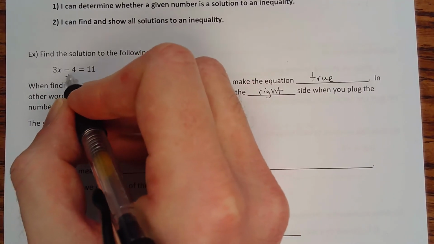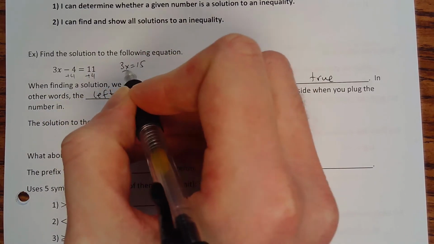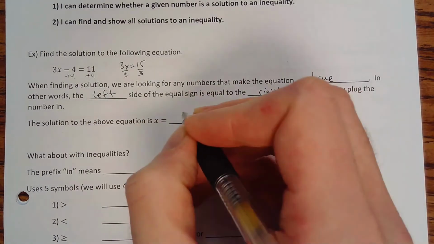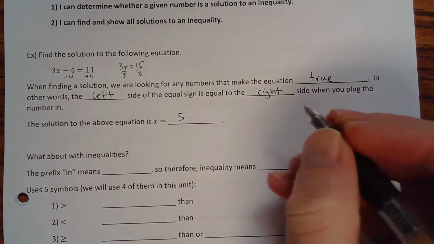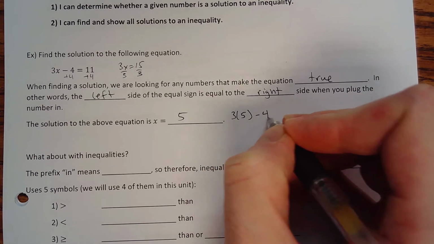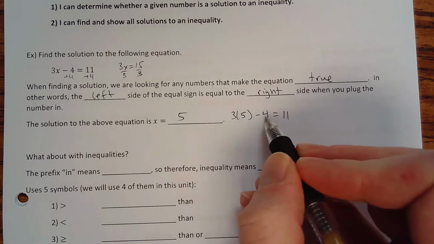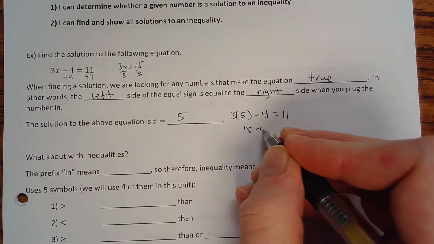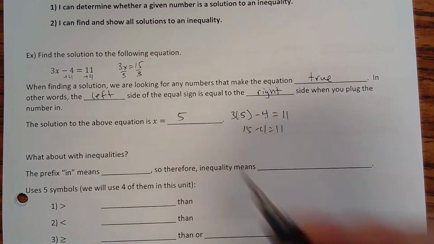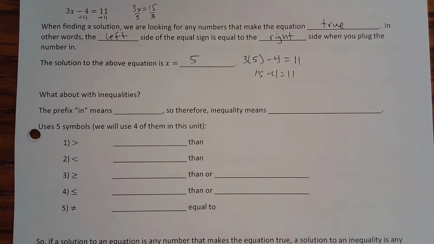So I'd get 3x equals 15, divide by 3, x is 5. What that means is, if I plug a 5 in, does that equal 11? So 15 minus 4 does equal 11. So that's how we decide whether or not it's a solution.